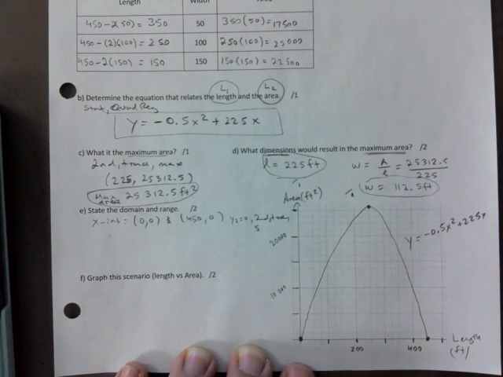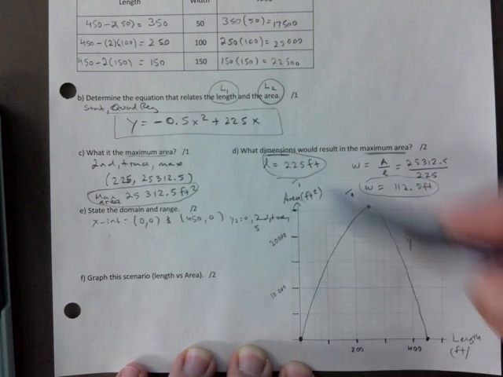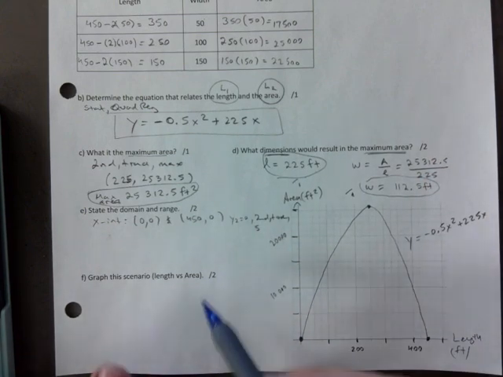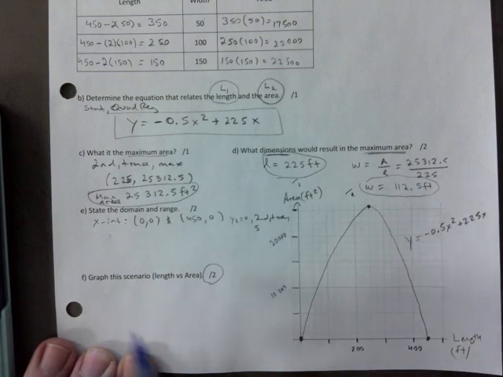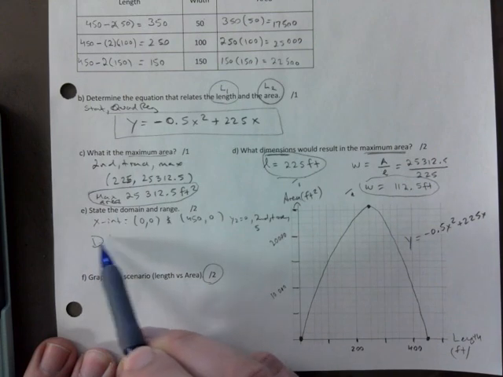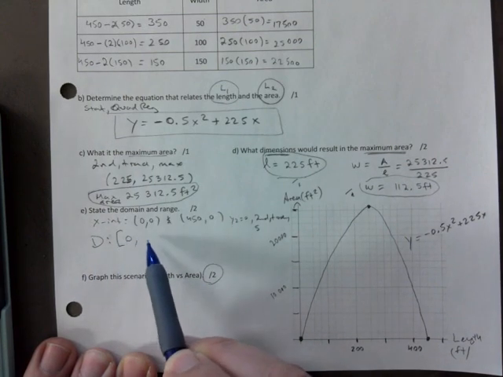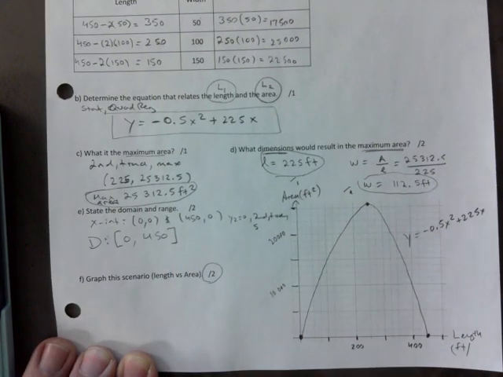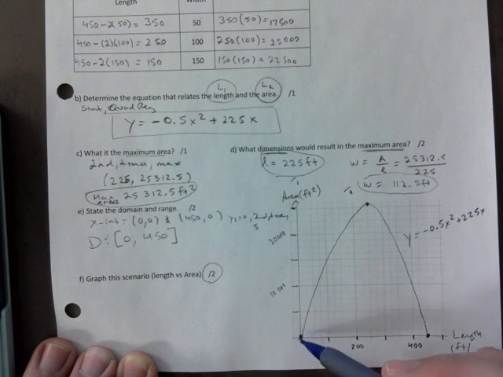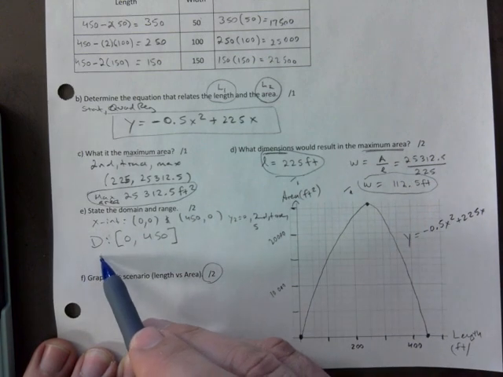That's my equation. So I have labels, scale, shape, all that would be 2 marks. And you might wonder, why did you do the graph before the domain? Because I like to see my domain are the x values, and it goes from 0 to 450. Can't have a negative area, so it stops here. Okay, so it goes from 0 to 450. After that, you have a negative area.